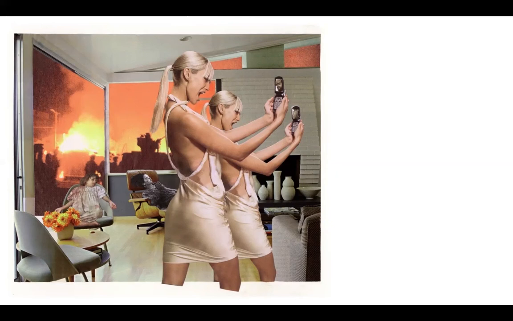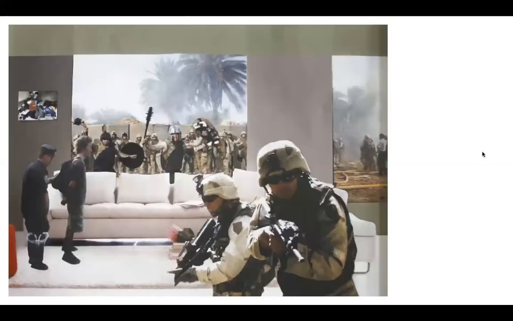So she kind of saw it coming a little bit, right? Again, we have these disjointed images, we have windows, we have this beautiful mid-century modern looking couch, very minimal, but then we have these soldiers, we have war, we have destruction.